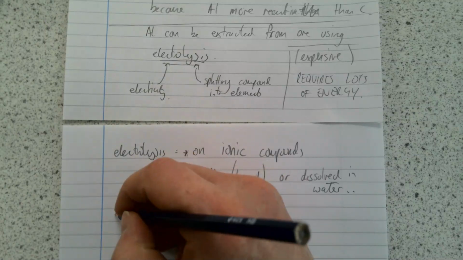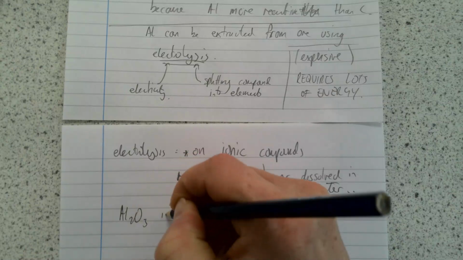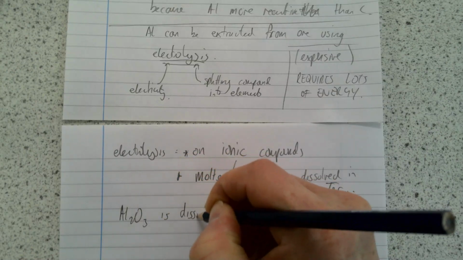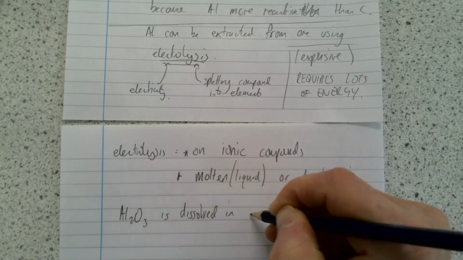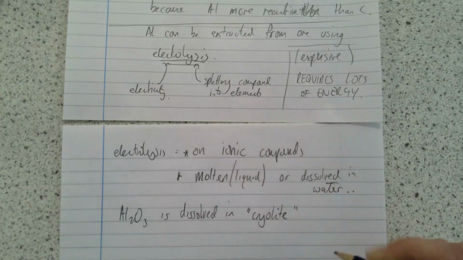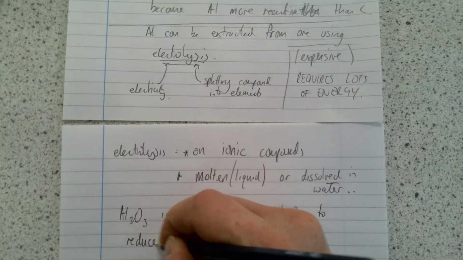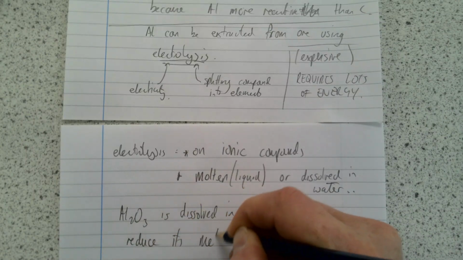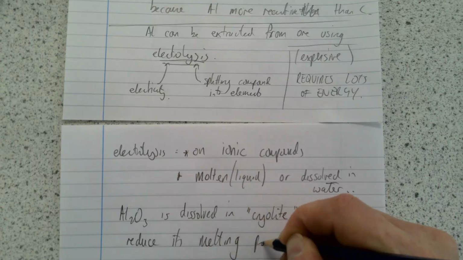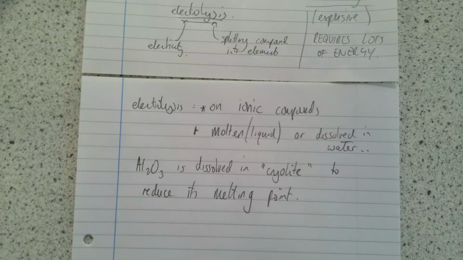So aluminium oxide is dissolved in something called cryolite, which I think is spelt like that, to reduce its melting point. And it's kind of a dissolving in this substance, cryolite.